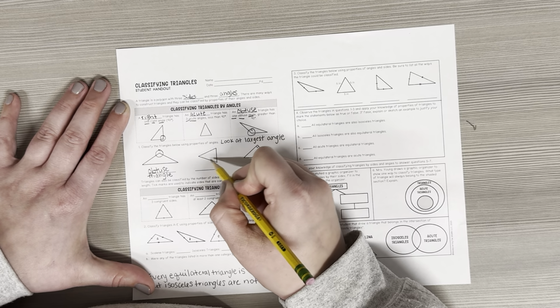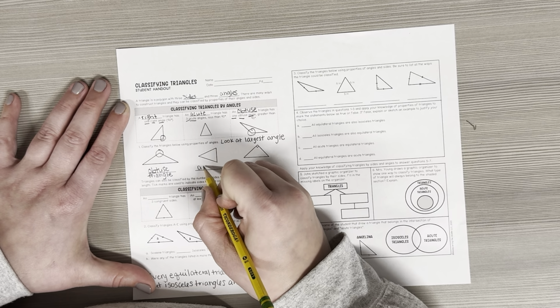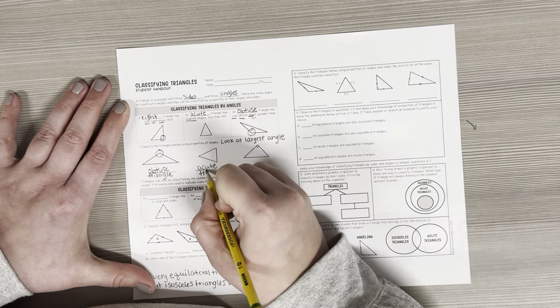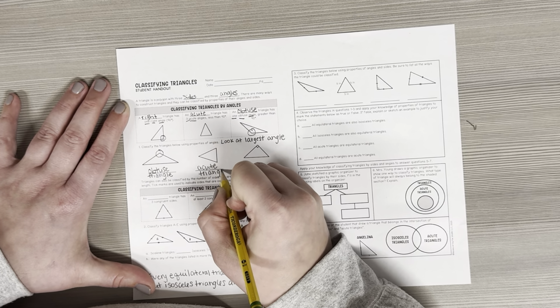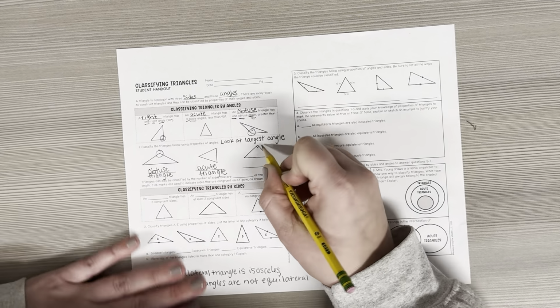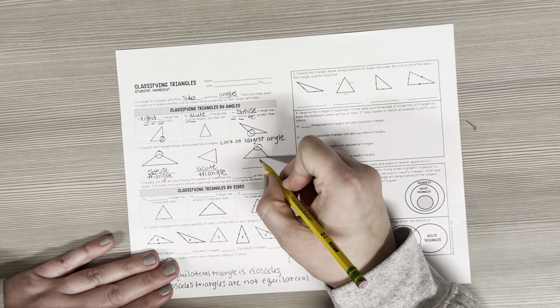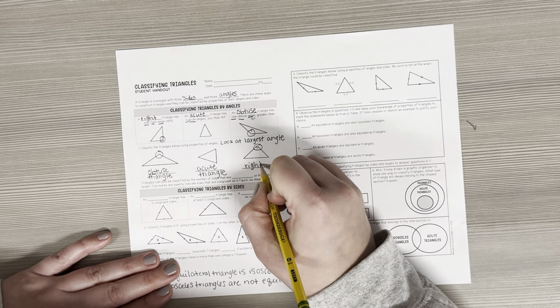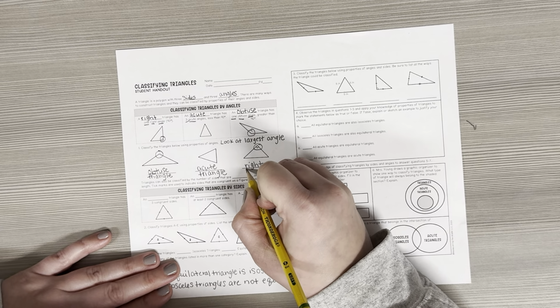My biggest angle here is acute, so I have an acute triangle. On this shape, I have a right angle. That means I have a right triangle because my largest angle is a right angle.